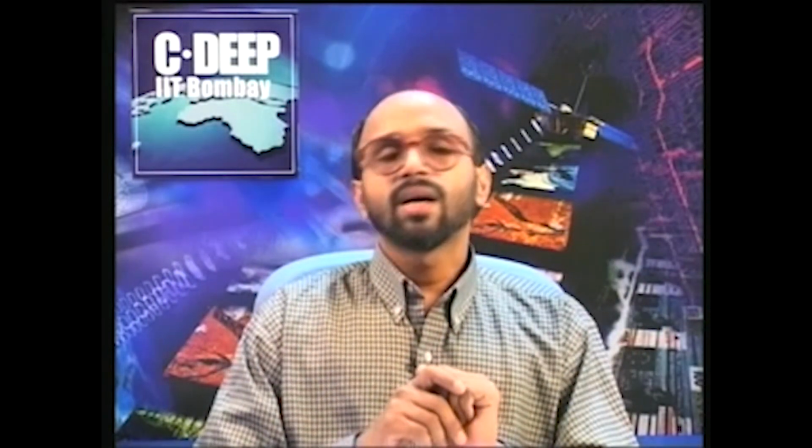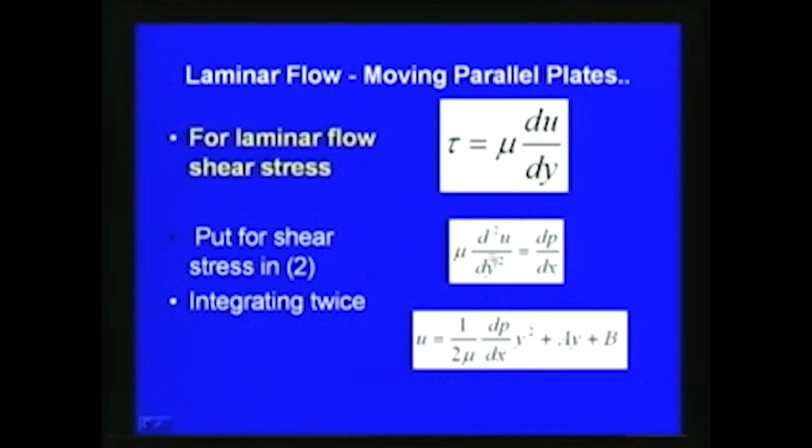So, this is the final expression, and as we did in the previous case, here also we can integrate twice and then apply the boundary conditions, find the integration constants, and finally get an expression for the velocity. As shown in this slide, if you integrate twice, we get u is equal to 1 by 2 mu dp by dx into y square plus a y plus b, where a and b are the constants of integration.